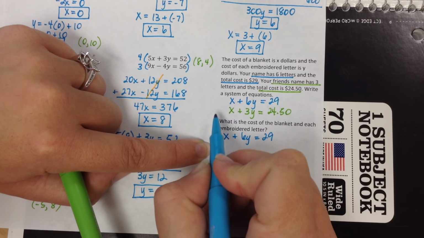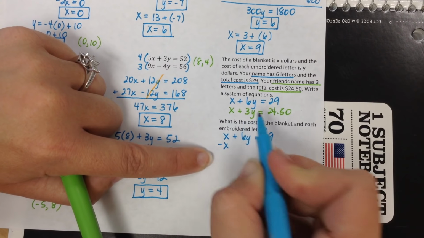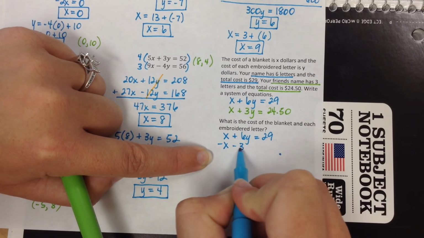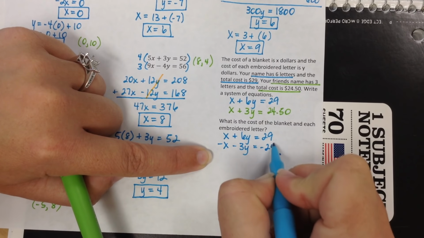So if I multiply negative 1 times x, that is negative x. Negative times positive 3y is negative 3y. Negative times 24.50 is negative 24.50.